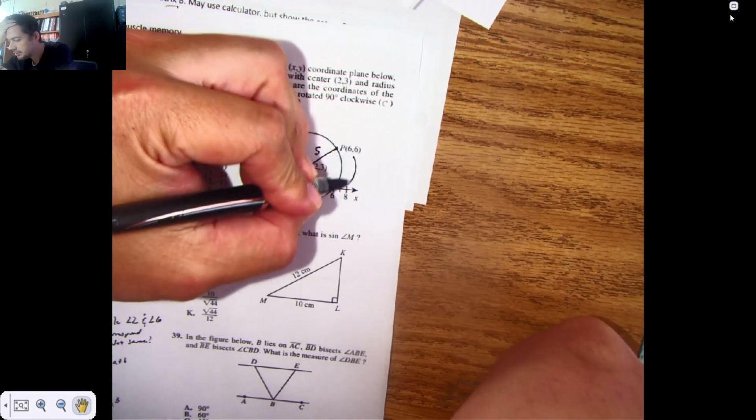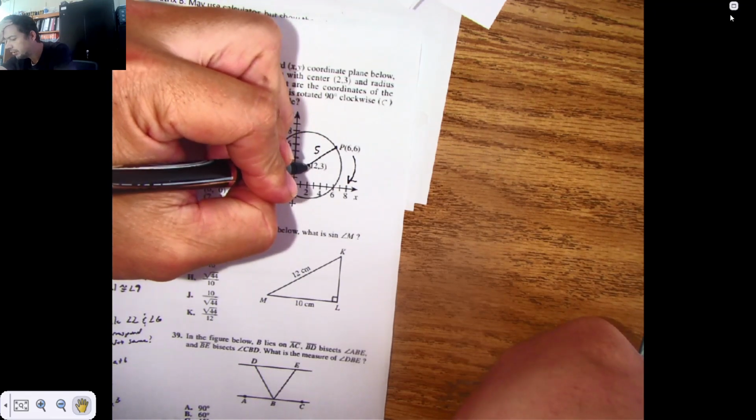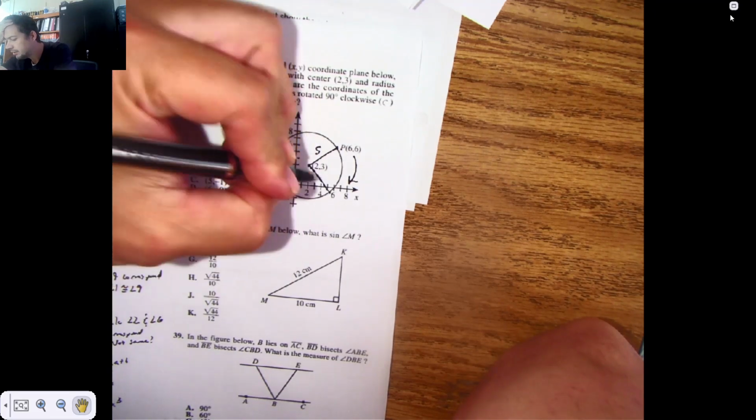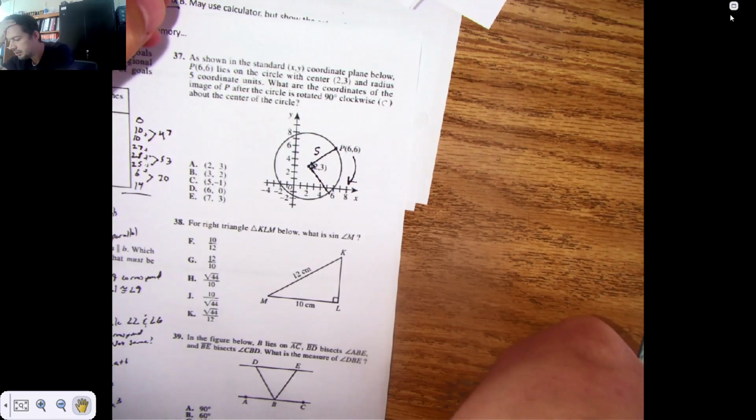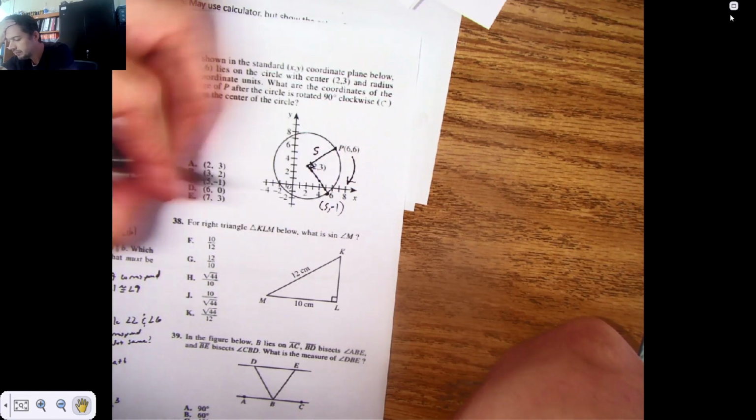So it's going like this. And there's ways to do this with matrices and stuff like that, but I would literally just draw a right angle. That's what I would do. Just draw a right angle and look where you're at. I mean, you are ridiculously close to (5, -1).